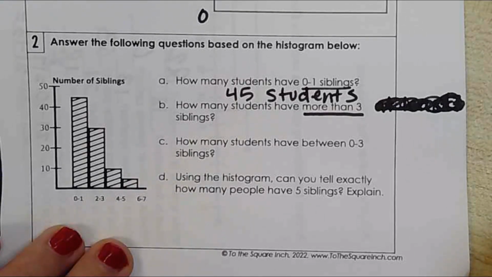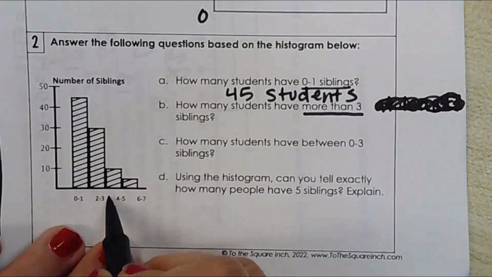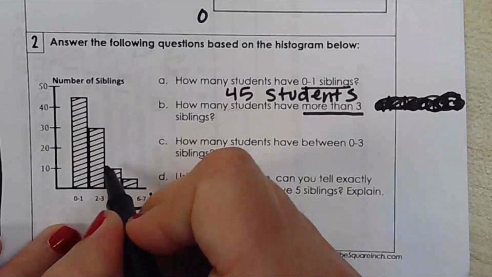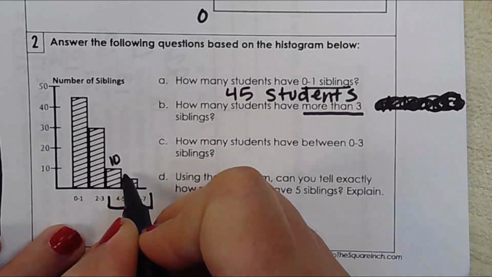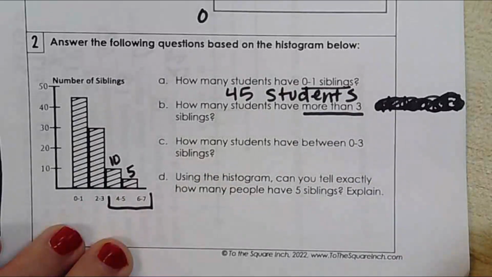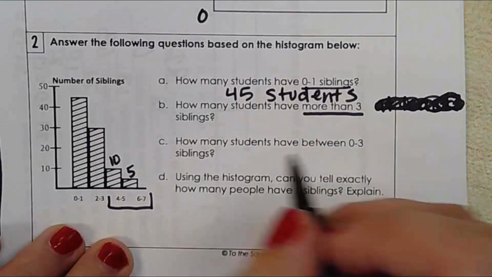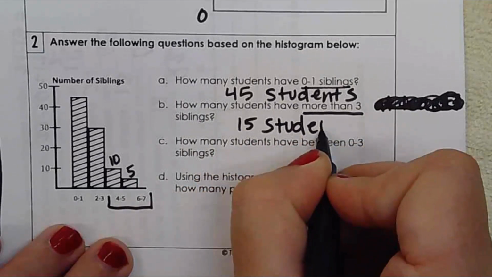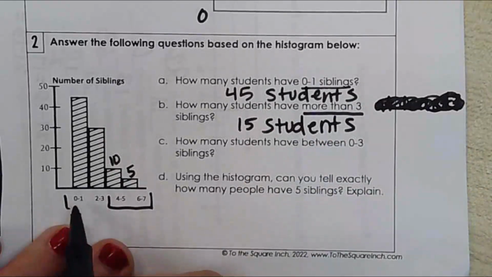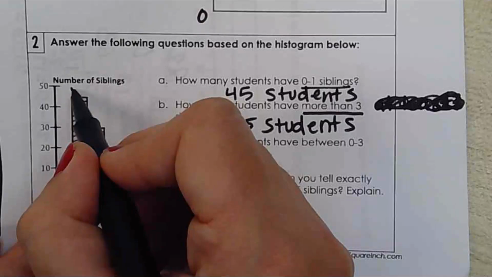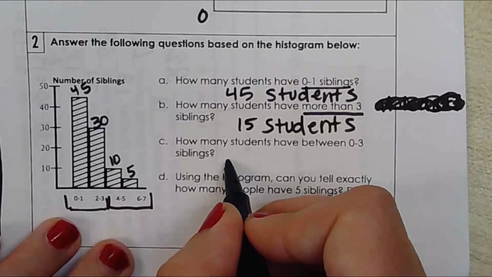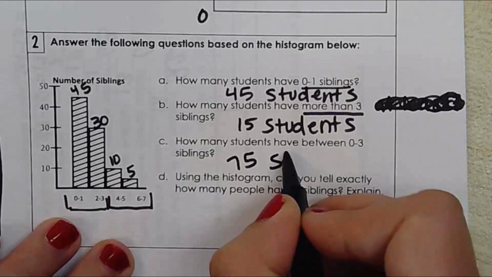All right, so how many students have more than 3 means it has to be in the 4 and 5 section. So how many is in the 4 and 5? 10. And how many is in the 6 and 7? 5. So what do I need to do with those? Add those. Get 15. And we get 15 students. Now, how many students have between 0 and 3? So this one is 45. This one is 30. What do I need to do with that? Add them, and I get 75 students.